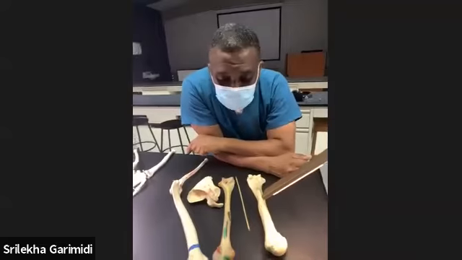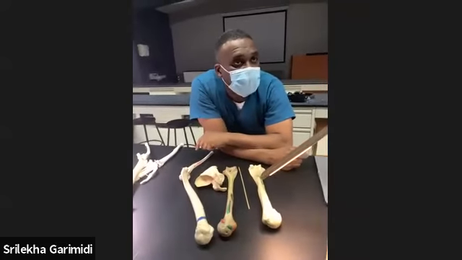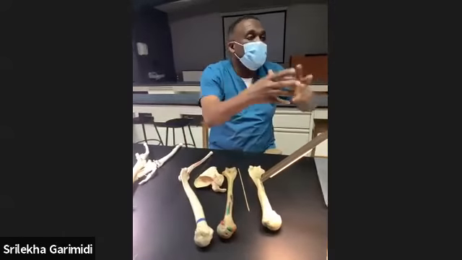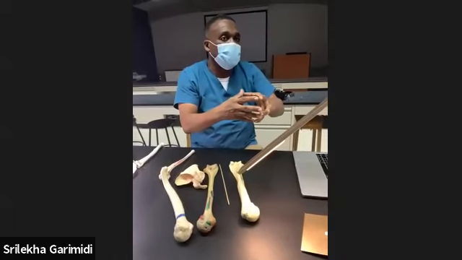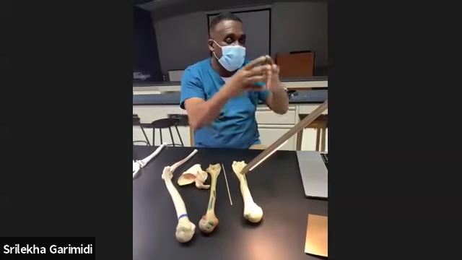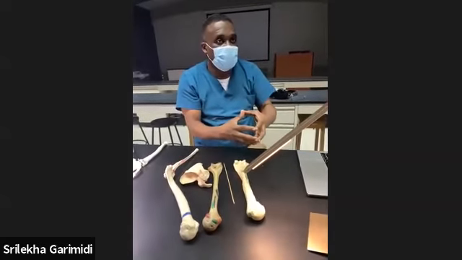All right. You get that? Collectively now, these muscles also do what? Stabilize the shoulder joint. Okay?